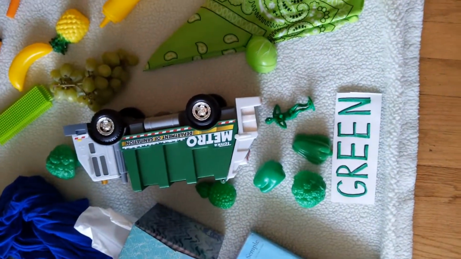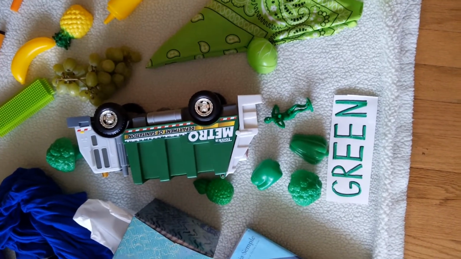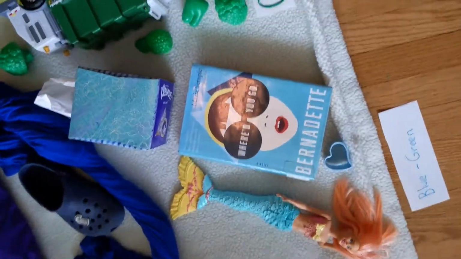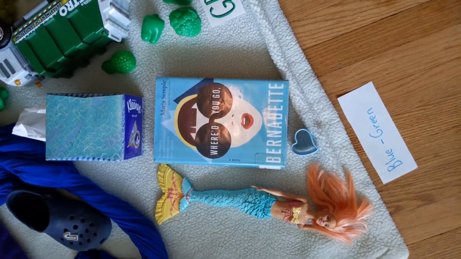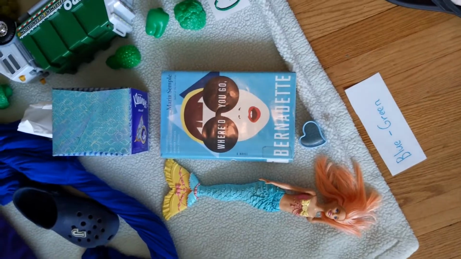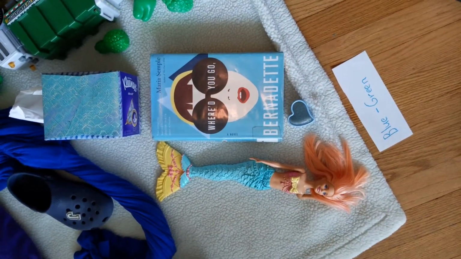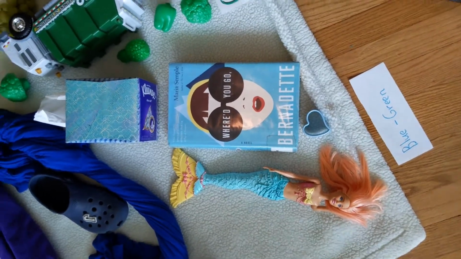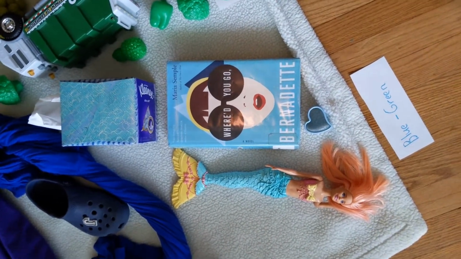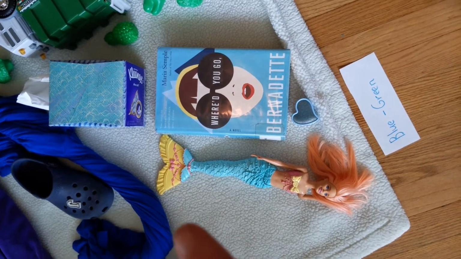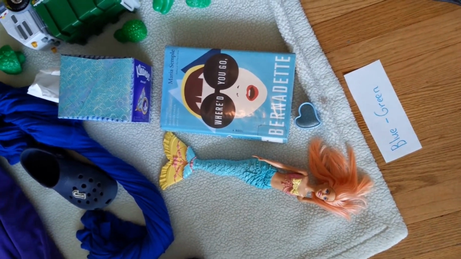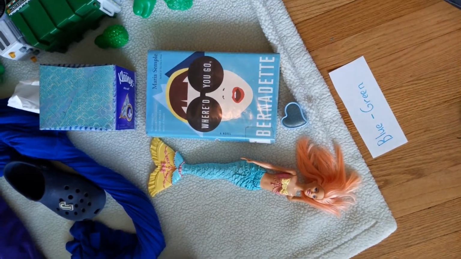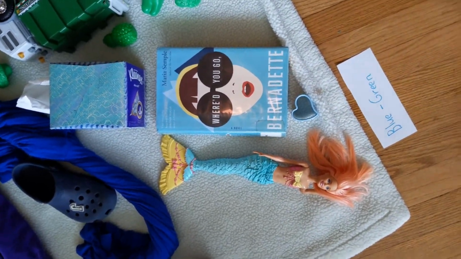Here are some green items, little toys, a truck. Over here we have our blue-greens. Also, when you pick out an object, it doesn't have to be completely that color. I picked this doll of my daughter's, and I noticed that the tail is a blue-green, but her top and the very bottom of her tail are not. That's okay. As long as you can find something that has most of those colors, it's perfectly fine.